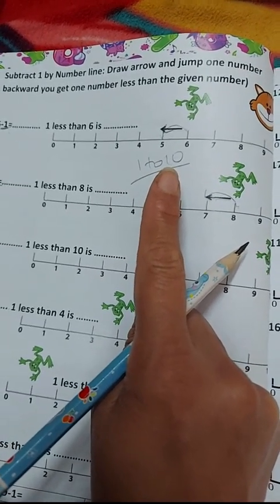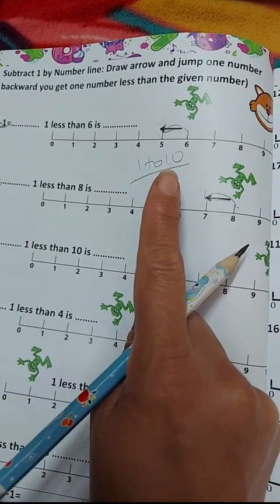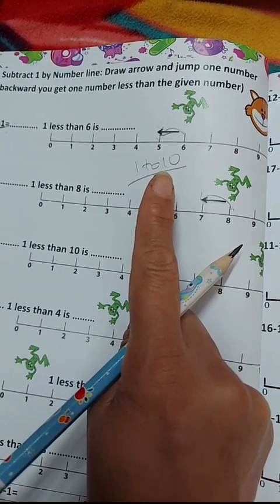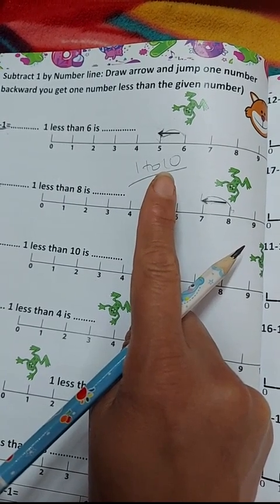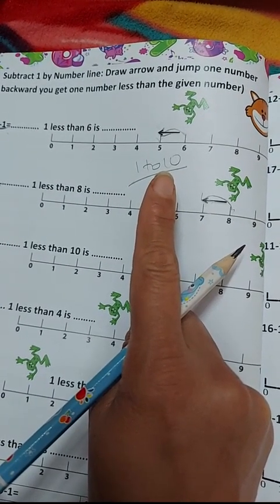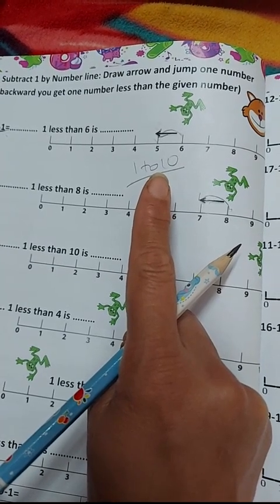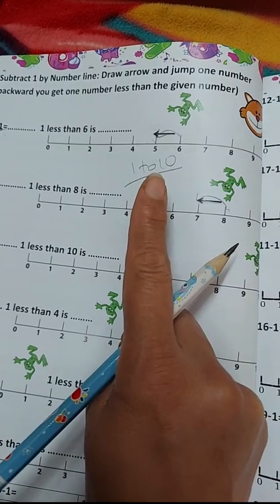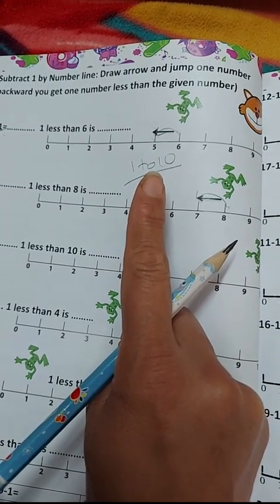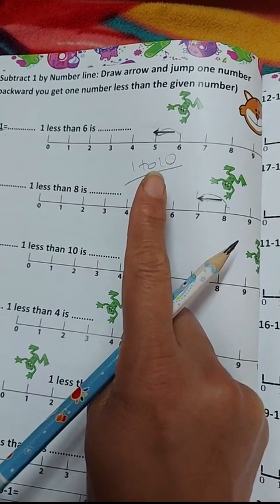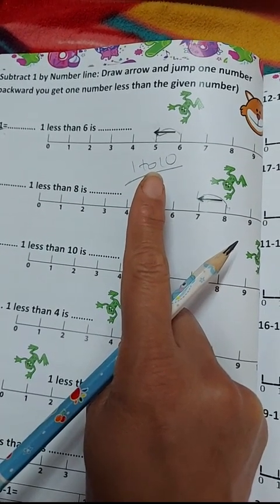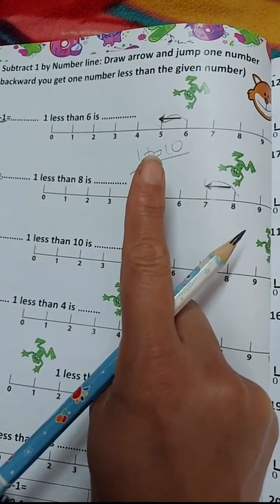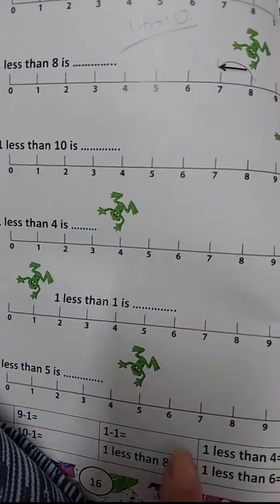Why? If they know 1 less than 6 is 5, okay, then it increases the chances of giving the answer 1 less than 16 is 15. They will learn it very fast. So when they are not confident that 1 less than 6 is 5 and they have to think a lot, then they will definitely find it difficult to give you an answer on 1 less than 16 or 1 less than 26. Okay, so give good practice on 1 to 10, and always after this give a mental exercise.